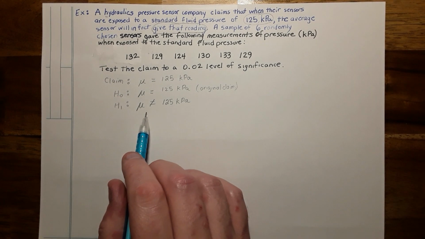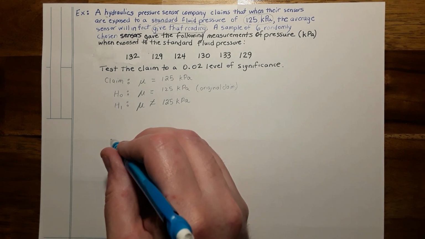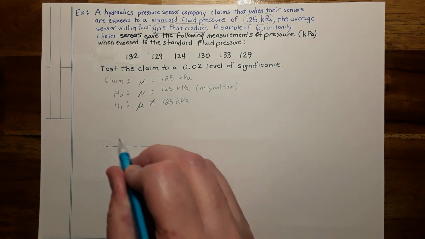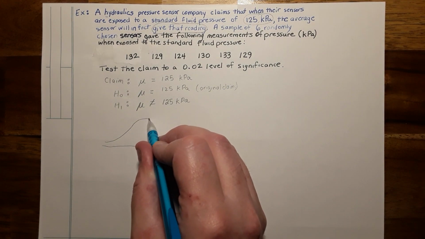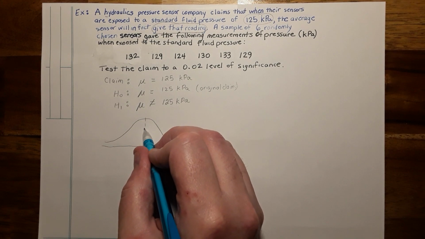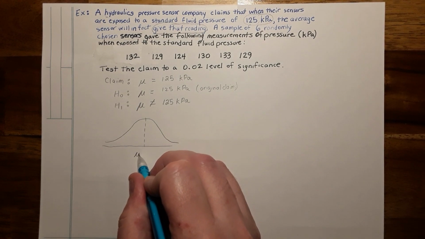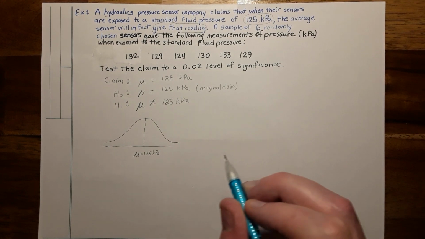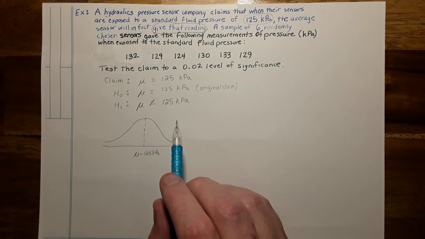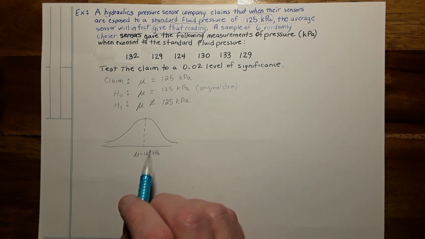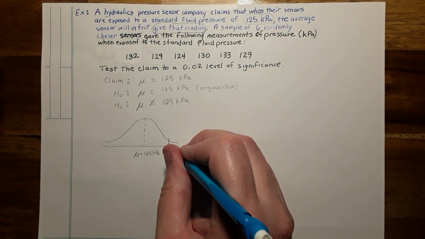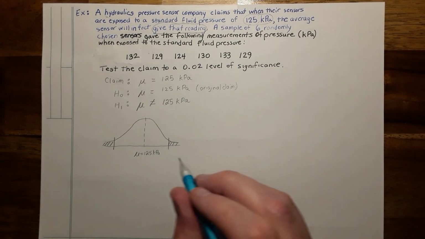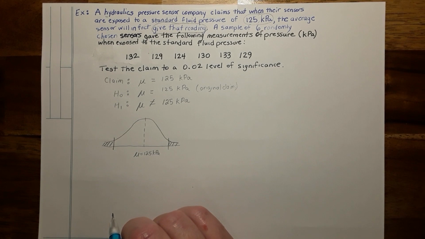So when you sketch this claim, the population mean is claimed to be 125 kilopascals. But if we find a sample result that gives us an average that is too high or too low, either situation would allow us to reject this claim.